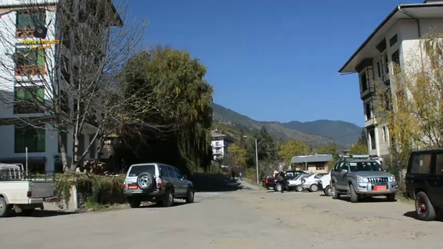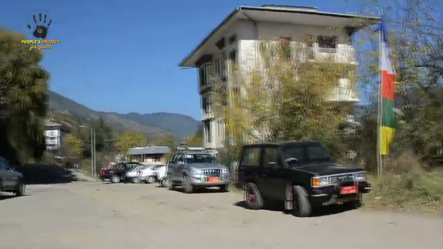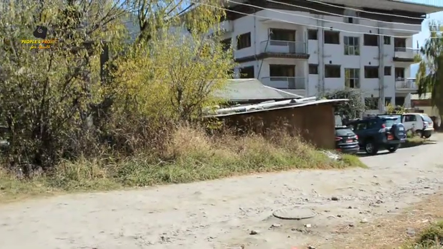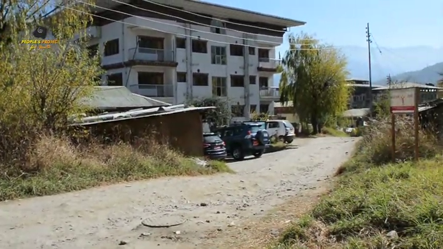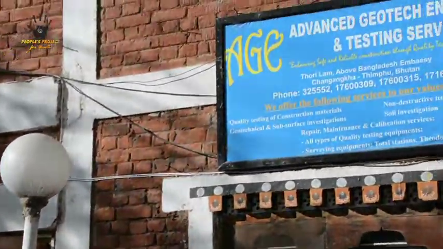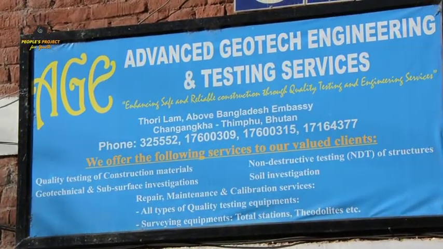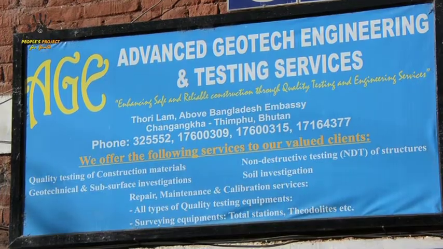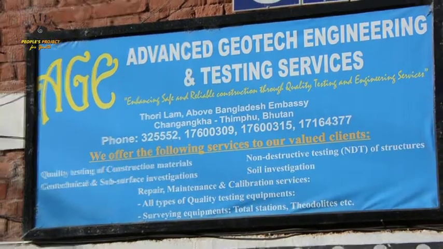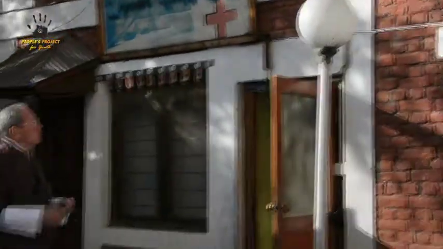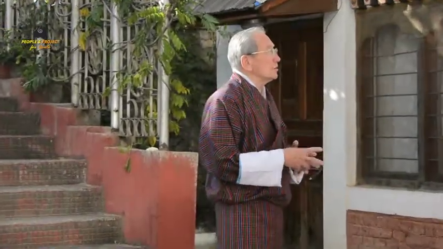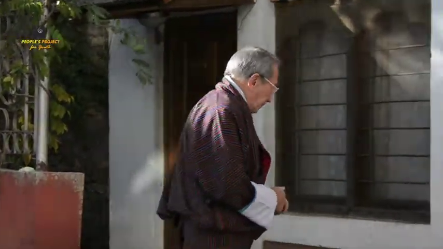So we've come now from the exhibition ground where we saw the 4 items of test equipment for testing materials, and we've come to the place where these are based. We've come to a place called AGE, which stands for Advanced Geotech Engineering and Testing Services, and this is in Thorry-Lamb. And so we're going to go inside and look at their laboratory where we can see more pieces of material testing equipment. And remember, we're talking about non-destructive testing. So let's go in and see what they've got here.